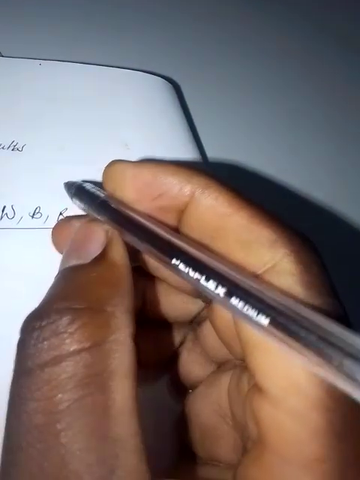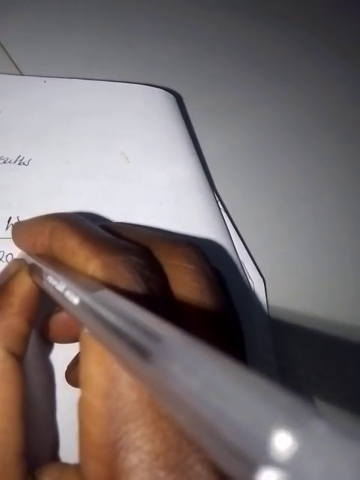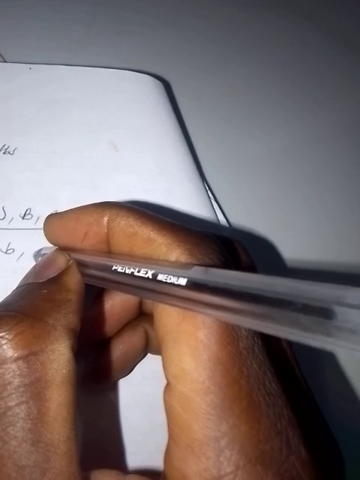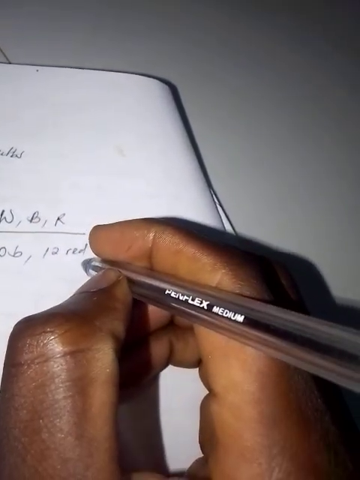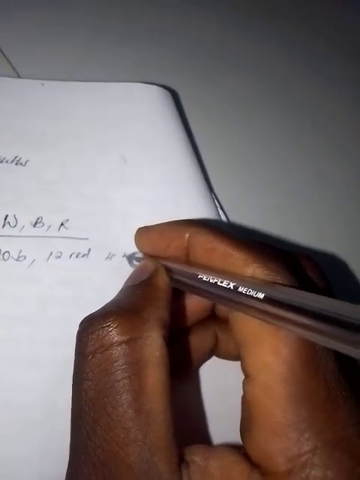So they are saying 20 are black, then 12 are red, and 4 are white.